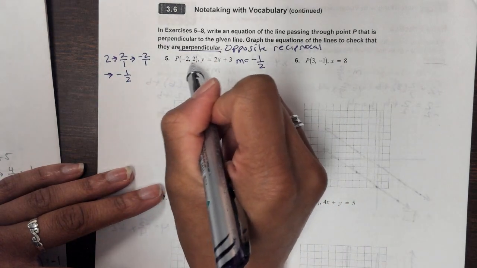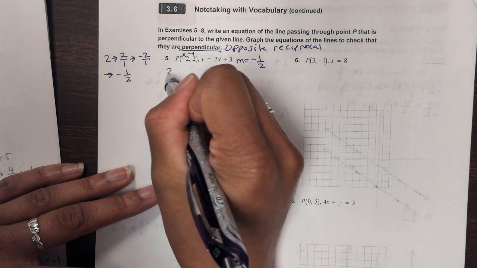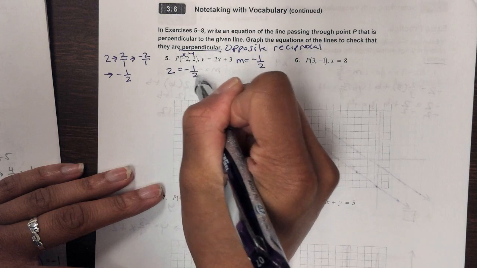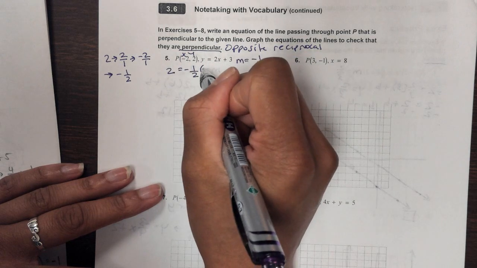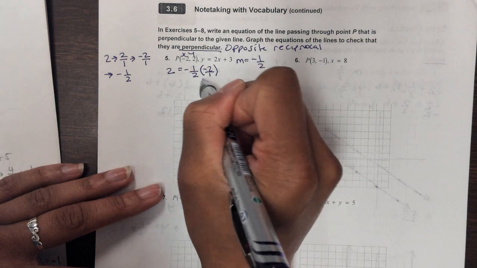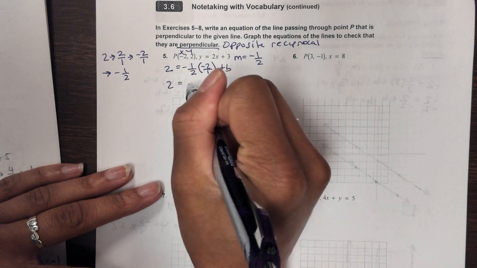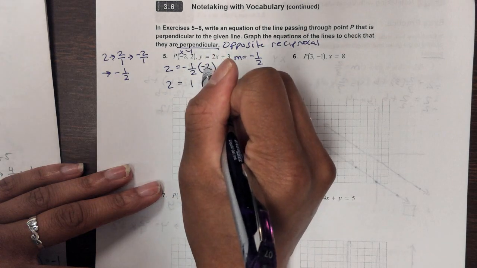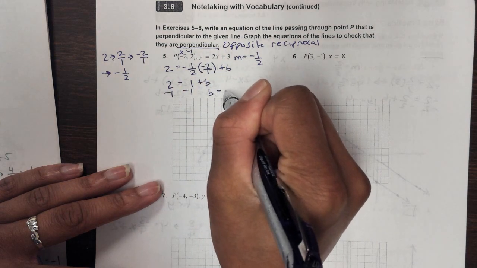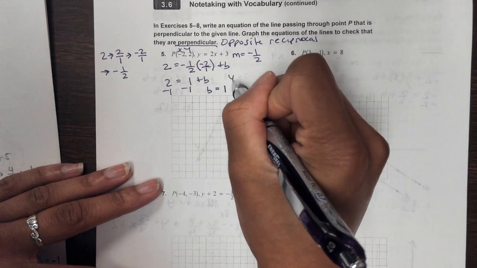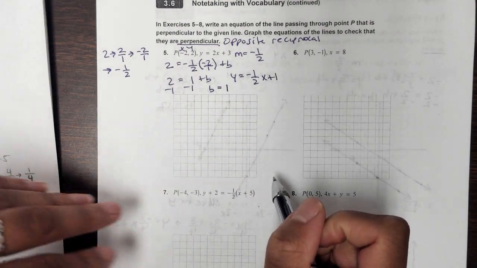Then I'm going to plug in my point into my Y equals mx plus b. So Y is 2 equals -1/2, our new slope, times x, which is -2. Or we can say -2 over 1 because we're dealing with fractions, plus b. And so when I do that, I end up with 2 equals 1. Negative times negative is positive. 2 over 2 is 1, plus b. And when I subtract 1, b equals 1. Okay, so my new equation is Y equals -1/2 x plus 1. So let's graph them to see if they're actually perpendicular to each other.